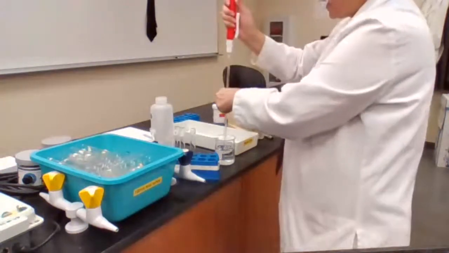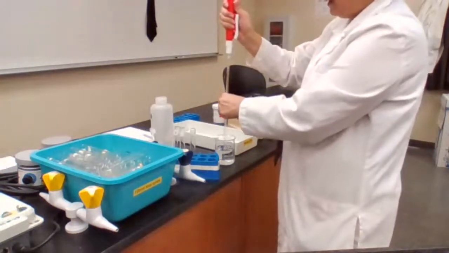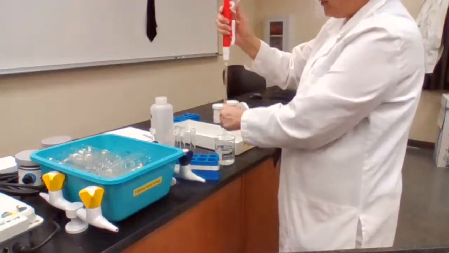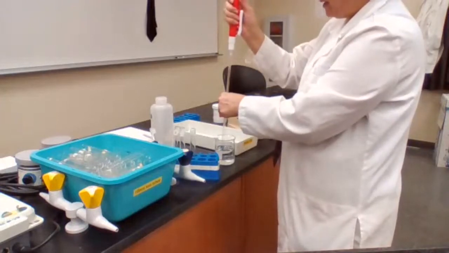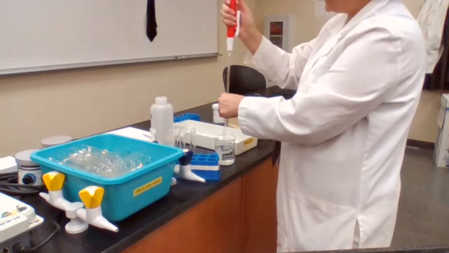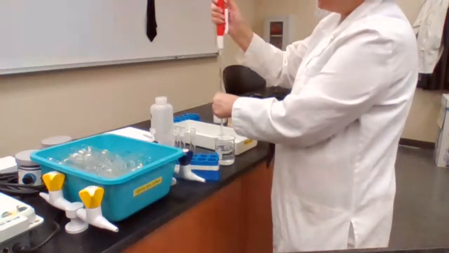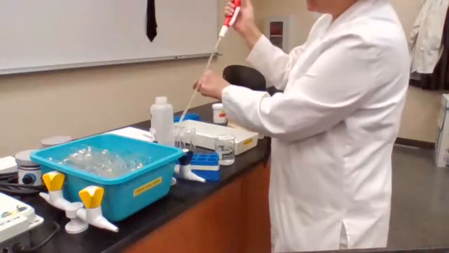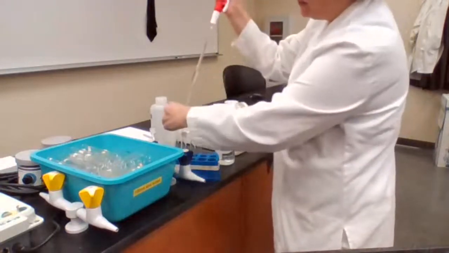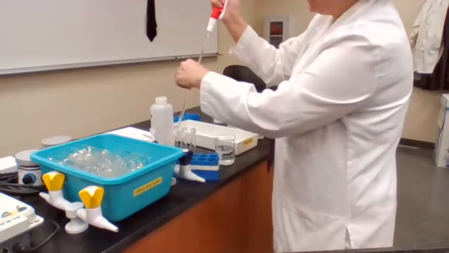I place the tip inside the water. It cannot touch the bottom of the beaker. It cannot be on top, because if it's on top, it's going to pull air. Adjust the meniscus and get the 5 milliliters. Next test tube.